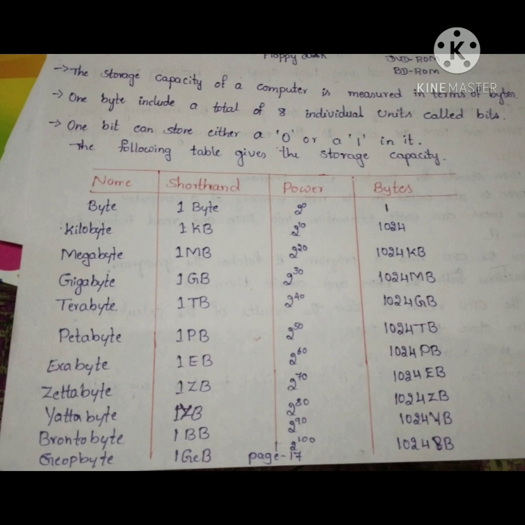The next term is brontobyte, in short form 1 BB. So 1 BB is equivalent to 2 to the power of 90 bytes. That 2 to the power of 90 bytes we call 1024 yottabytes. So 1024 yottabytes is equal to 1 brontobyte, or 1 BB.